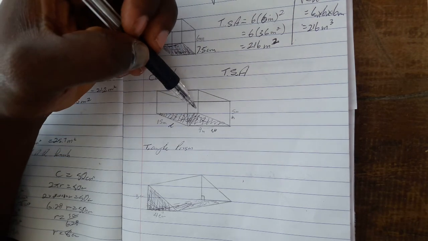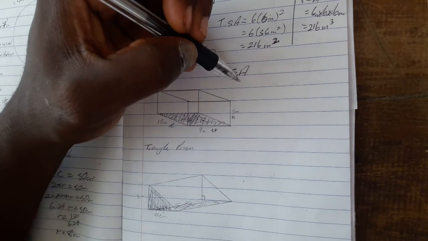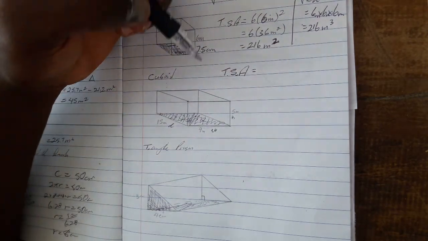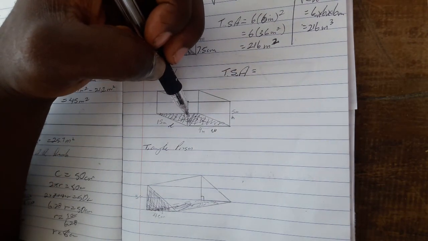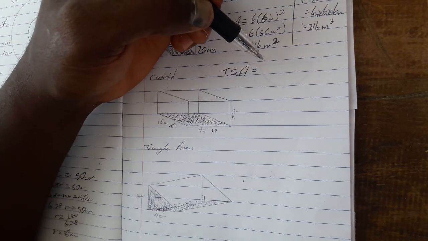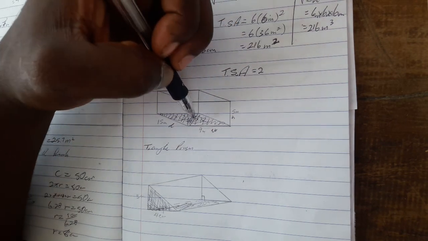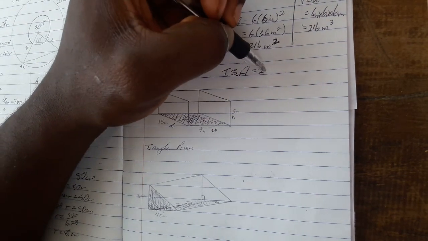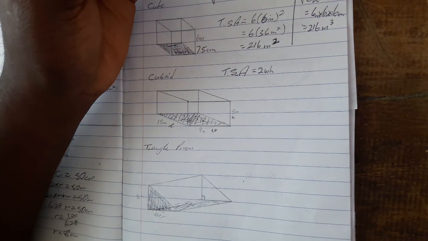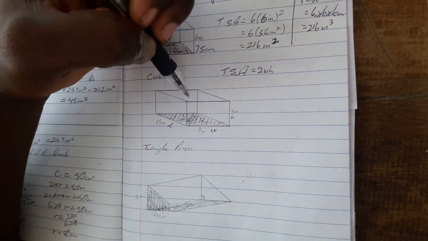The rectangle at the front is completely identical to the rectangle at the back. So if we find the surface area for the rectangle at the front, we automatically find the surface area for the rectangle at the back. So we say 2 times the rectangle at the front, which is width times height, and that's where you find the area of a rectangle. This is for the front and the back.